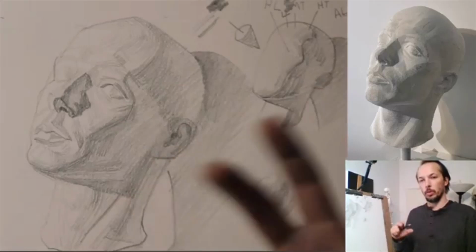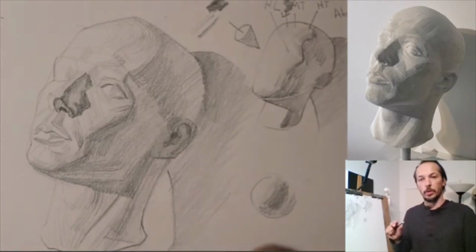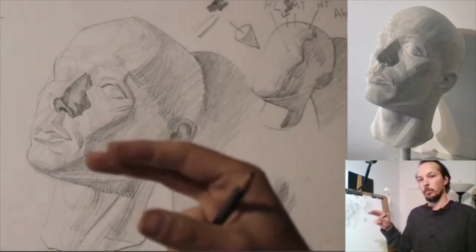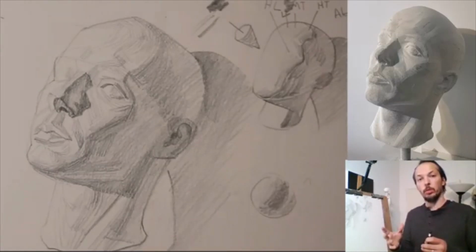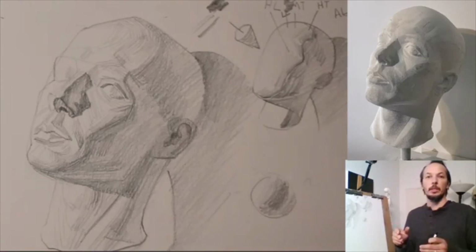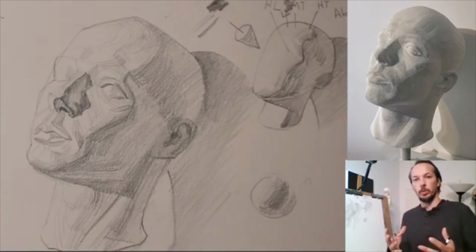If we understand what all of those areas are and we start looking for them in real life situations, then we train our eye to not just look for light and dark shapes, but rather see things in terms of how they're developed using light.